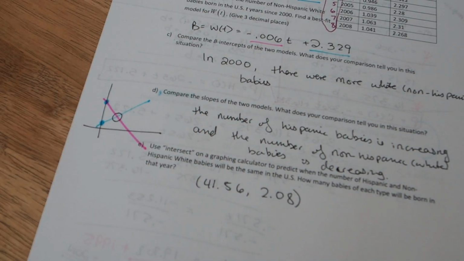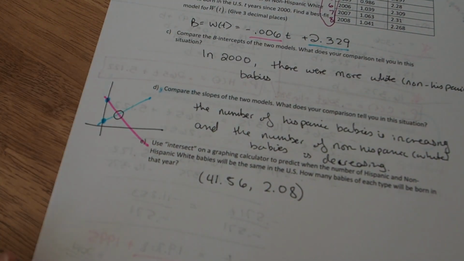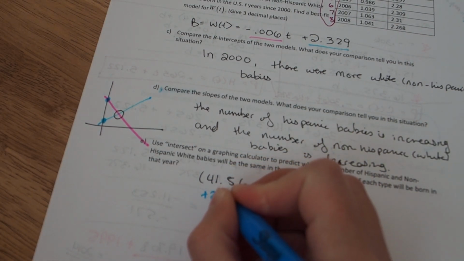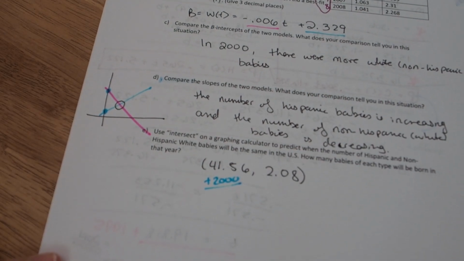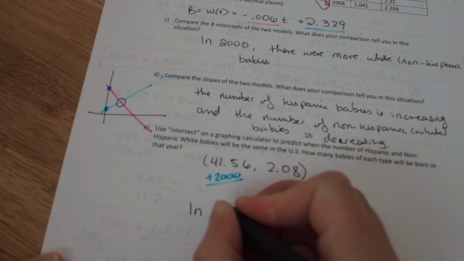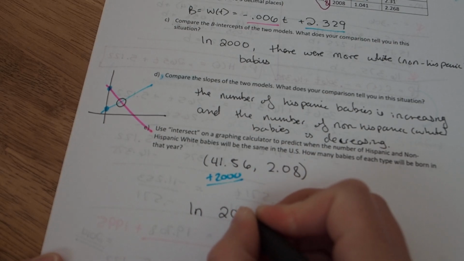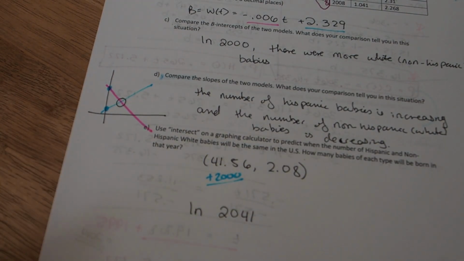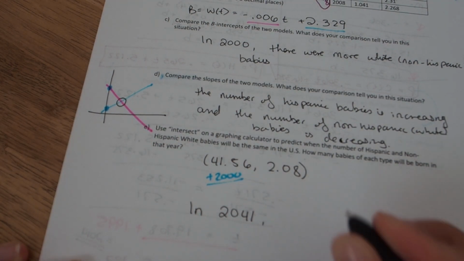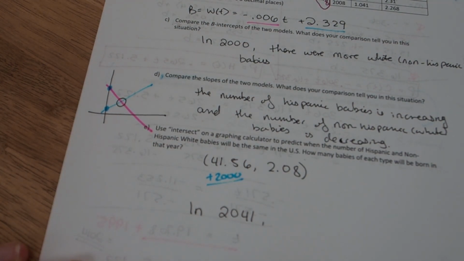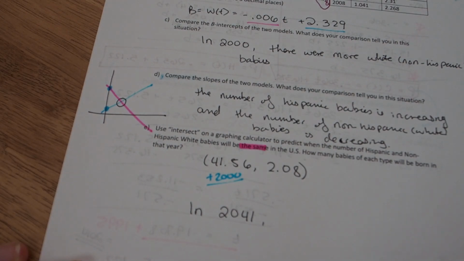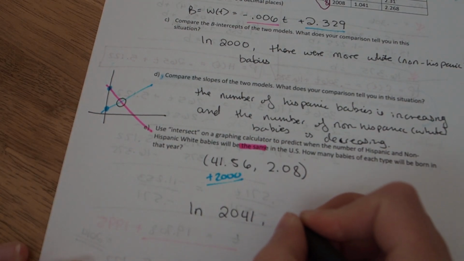So I did that all on my calculator, and now I need to interpret it. The t value is going to be my year value. These are going to be since 2000. So my interpretation is going to be that in the year 2041, it's halfway through, but it's still in the year 2041 summer. Then make sure when you say what happened, that you say that it happened to both populations. They are the same, right? Make sure that we say something about both or the same here.